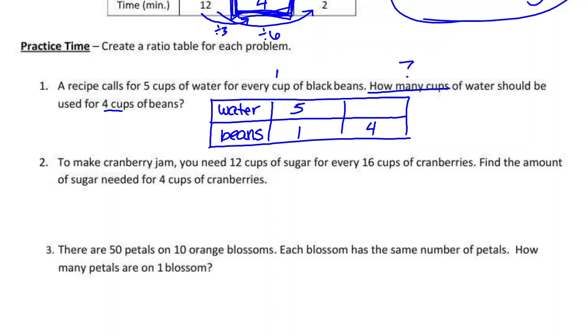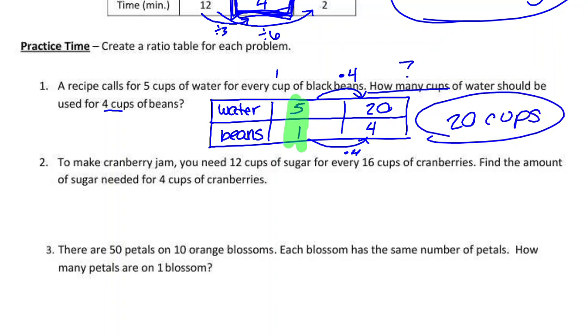So I want 4 to go here. This is our original ratio that they're giving us. That's what we're going to go to for right now because we can't simplify it anymore. What can we multiply times 1 to get to 4? Times 4. So I need to do the same thing to the numerator. 5 times 4 is 20. So I'm left with 20 cups for my answer.